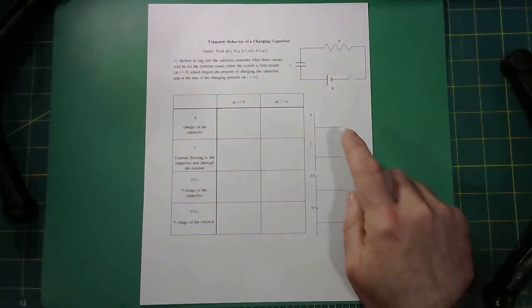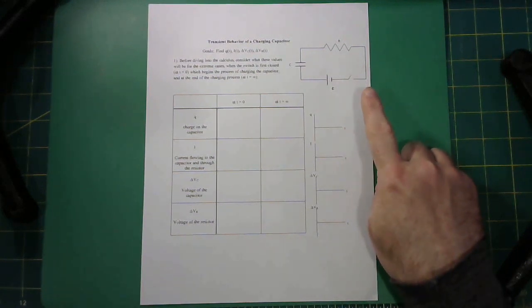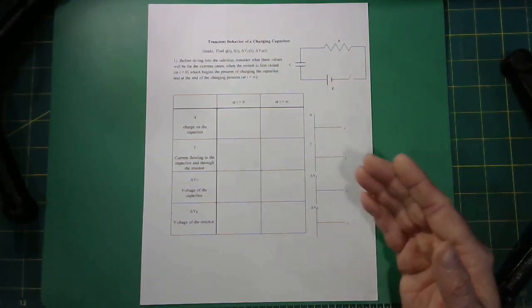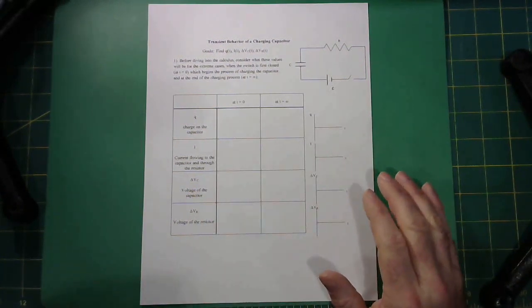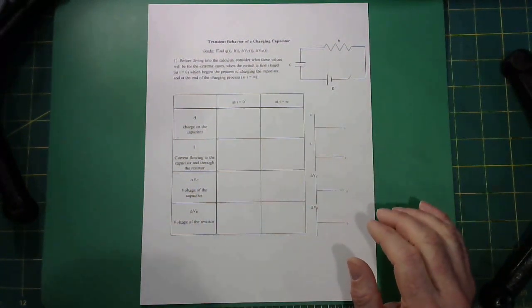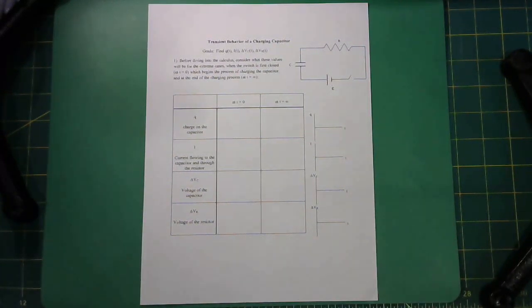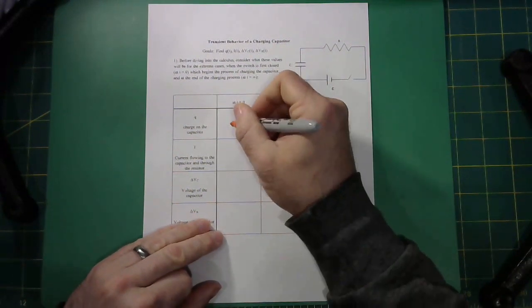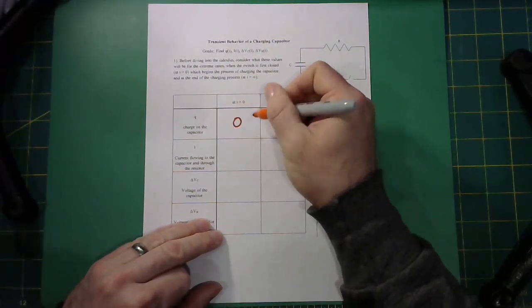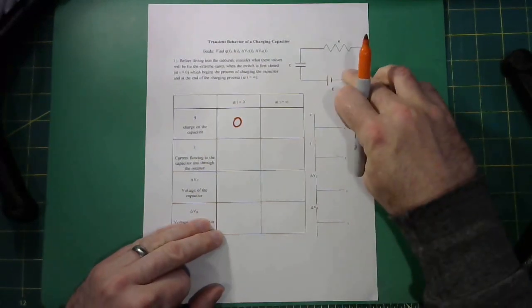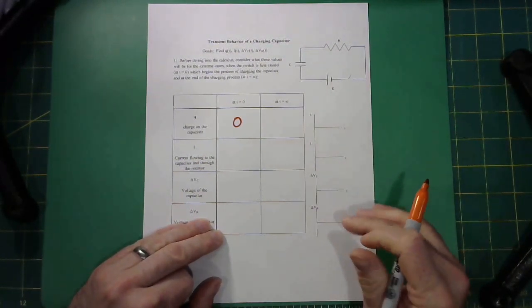So again, we recognize this sheet. I'm just going to very quickly run through the initial and final conditions so that we know where we're coming from and where we're headed to. Let's start with the charge on the capacitor. We know that at time 0, the charge on the capacitor will be 0. We're starting with this capacitor uncharged, and time 0 is when we flip the switch and turn the circuit on.